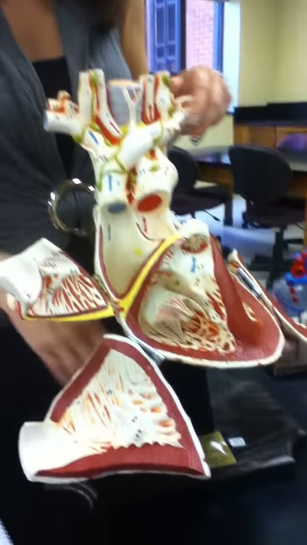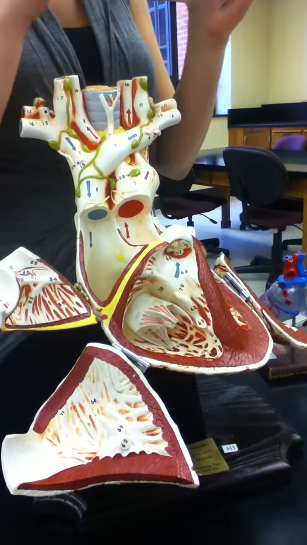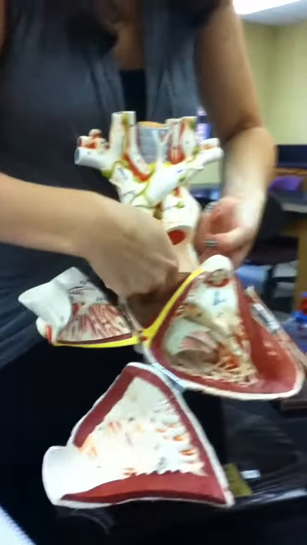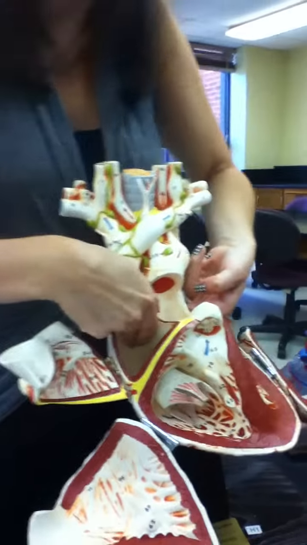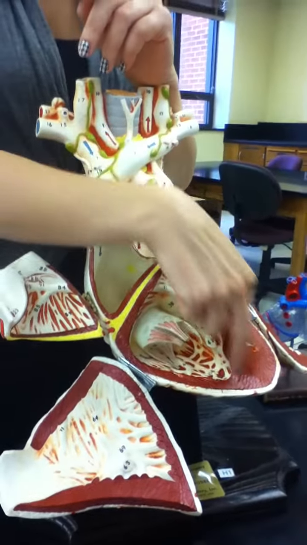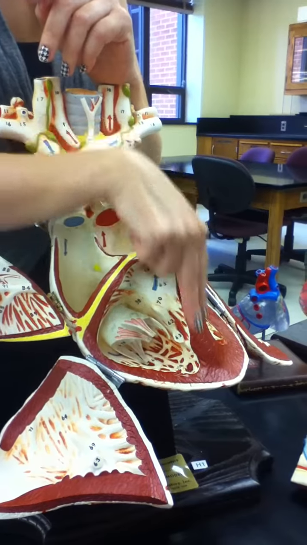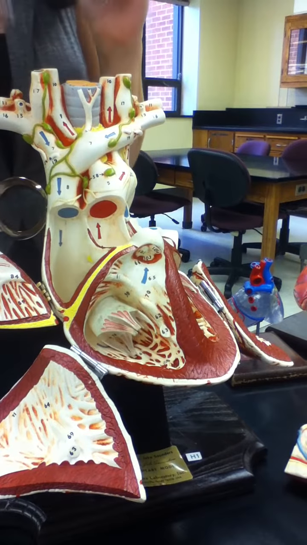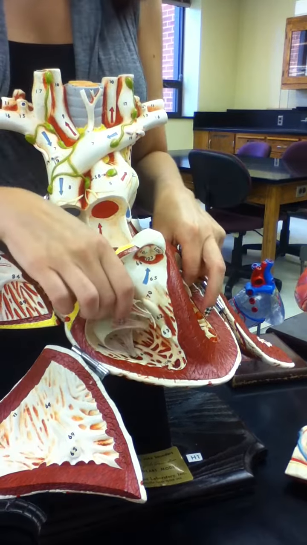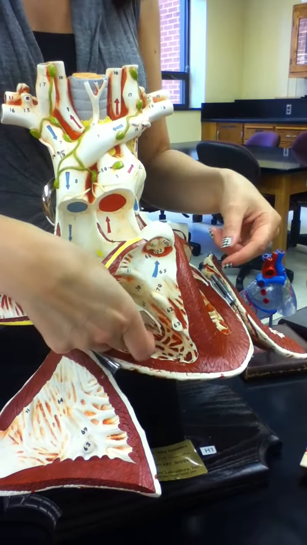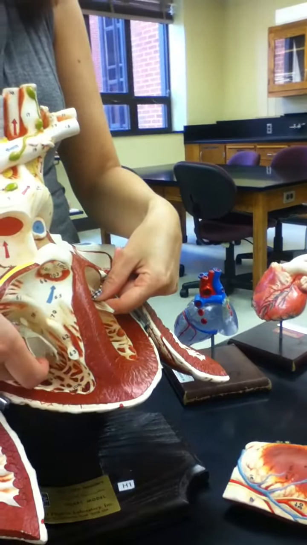The interatrial septum is the wall that separates the two atria from each other. So if you just kind of grab in here, you can feel a septum. It's just a big wall between the two atria. The interventricular septum you can see a lot easier. It's this wall right here between the two ventricles. The tricuspid valve and the bicuspid valve are the valves between the atria and the ventricles. The tricuspid is on the right, and the bicuspid is on the left.